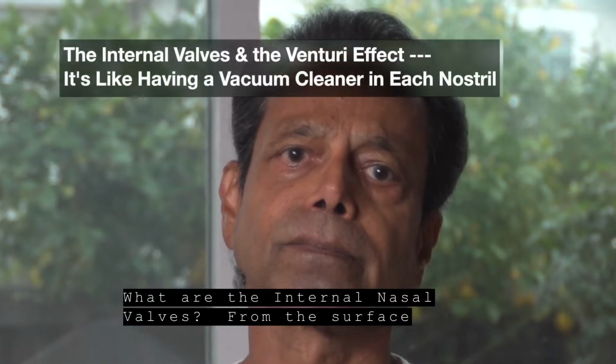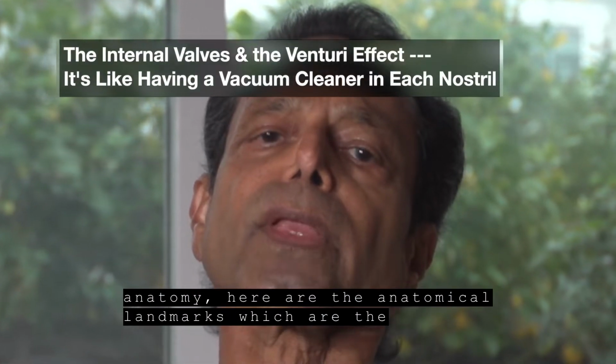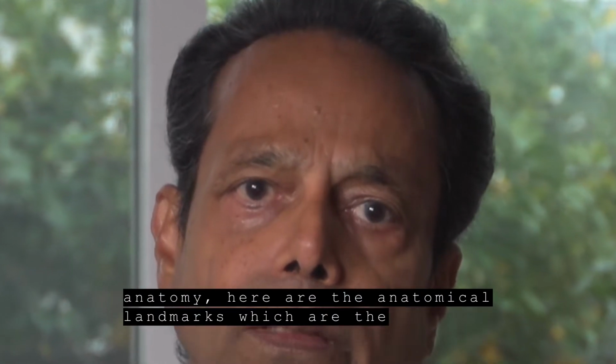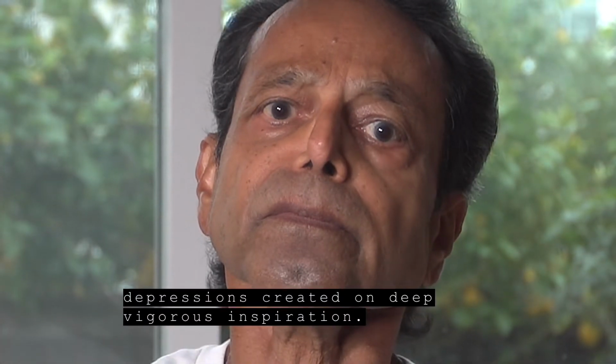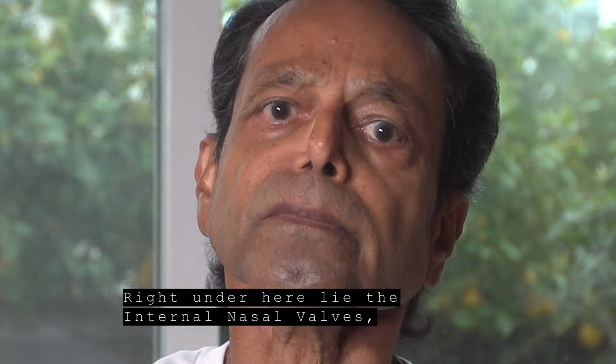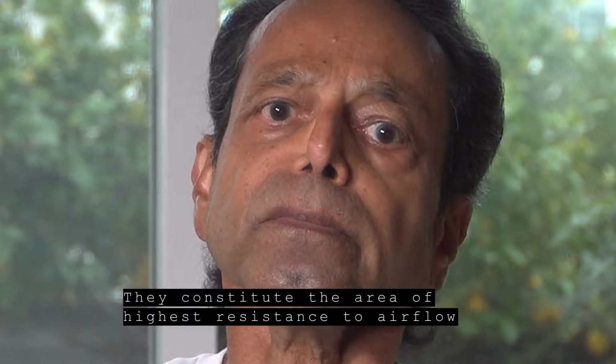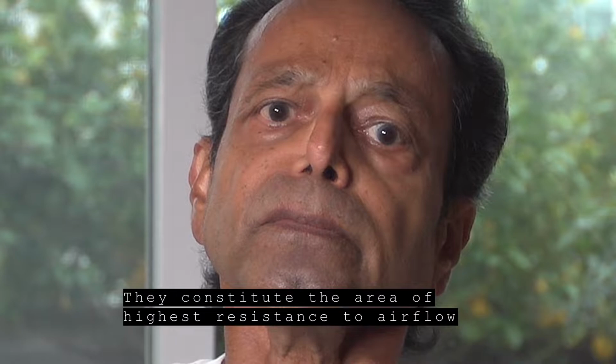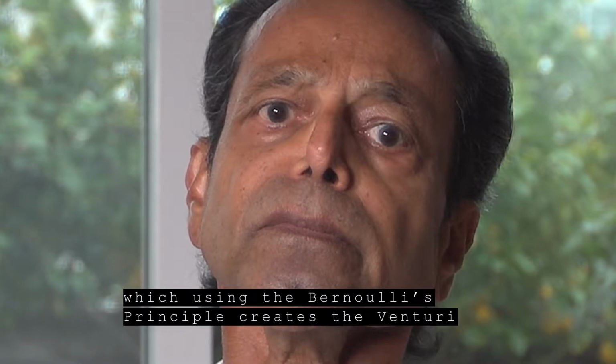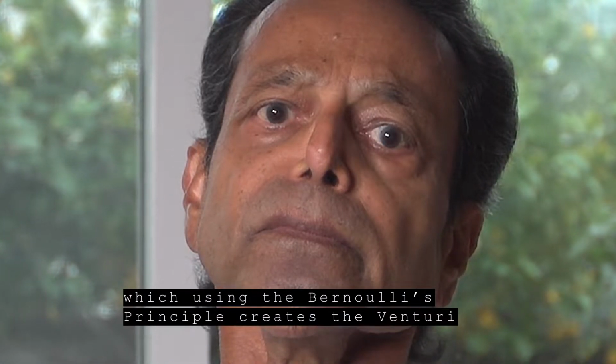What are the intranasal valves? From the surface anatomy, here are the anatomical landmarks, which are the depressions created on deep vigorous inspiration. Right under here lie the intranasal valves, the narrowest parts of the nasal cavities. They constitute the area of highest resistance to airflow, which using Bernoulli's principle creates the Venturi effect.